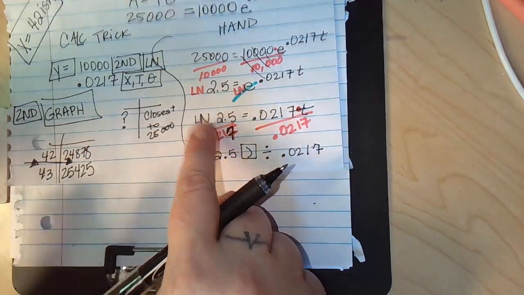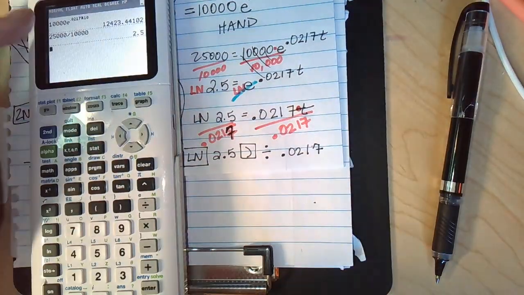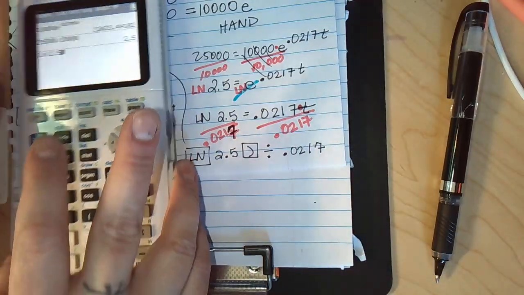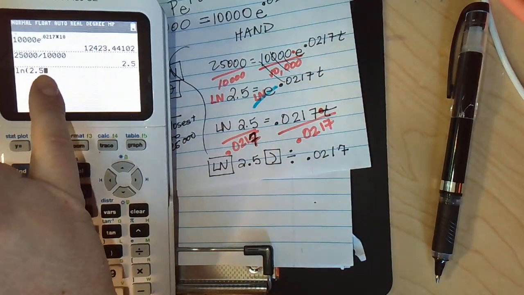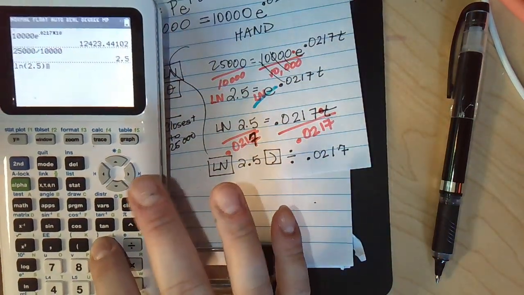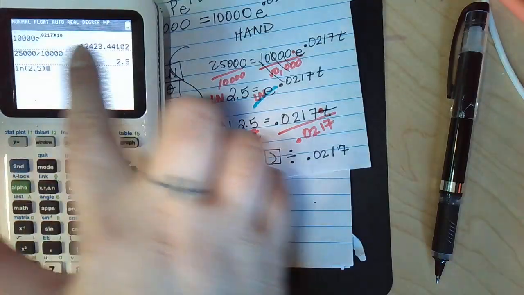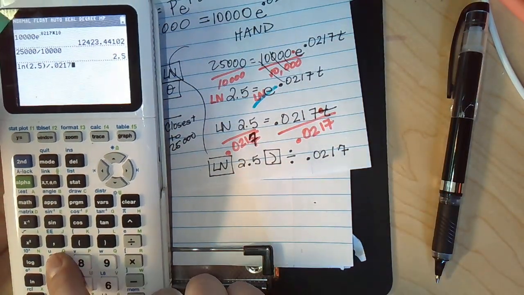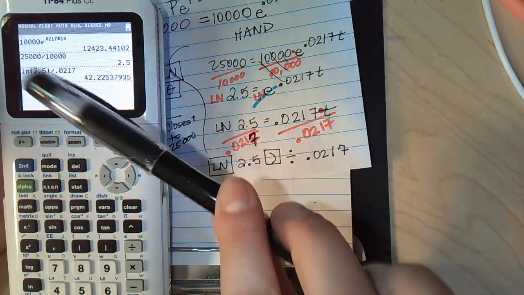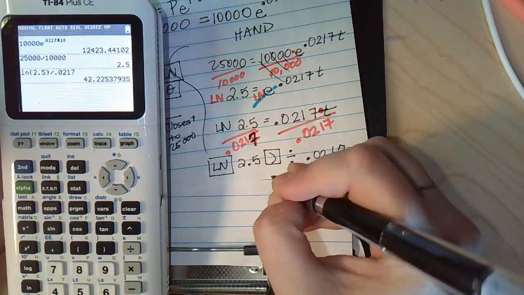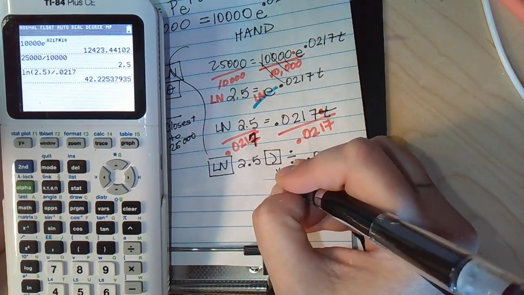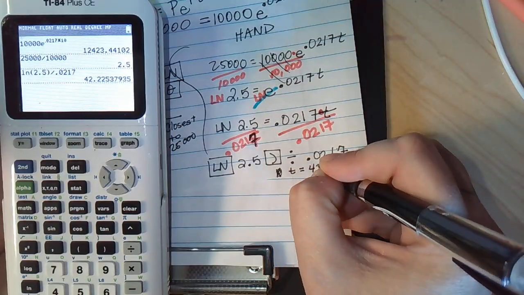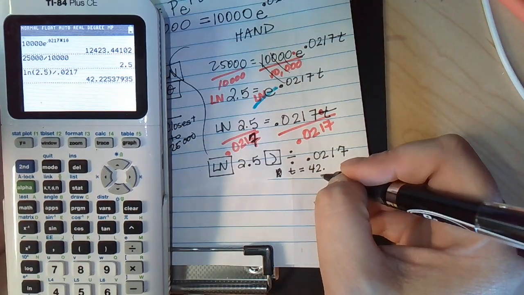Okay, so we're going to say ln in our calculator. ln 2.5. And you might have to close a parentheses, like I need to close my parentheses. It depends on what your calculator pops up. Then divided by 0.0217. And we get T or X, whoever, equals 42 point.